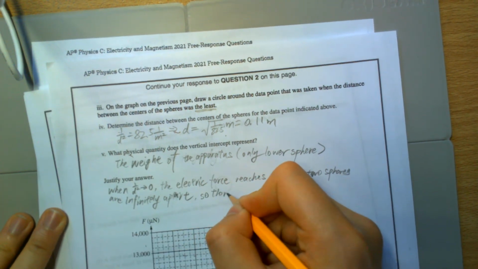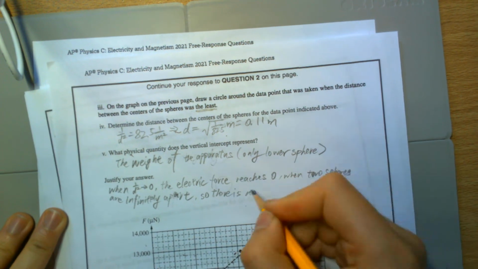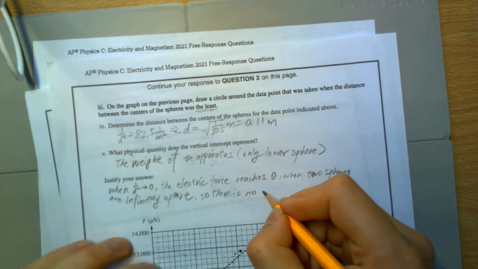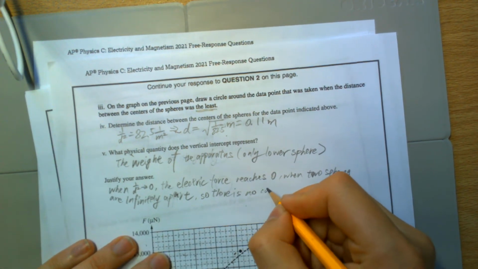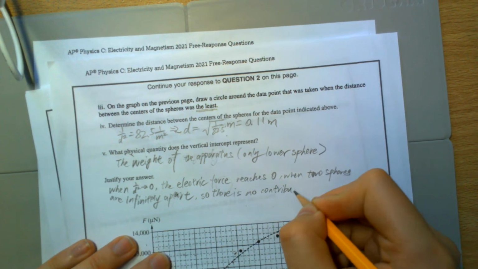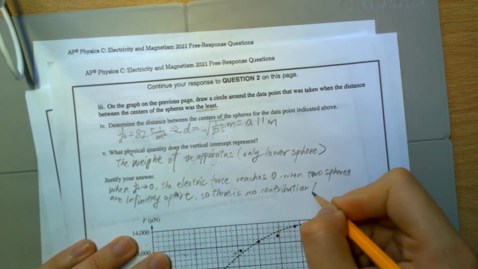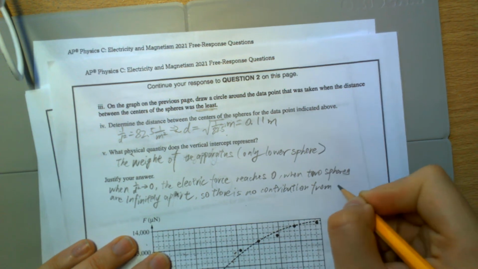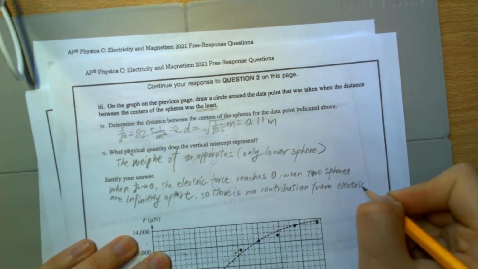So there is no contribution from electric force.